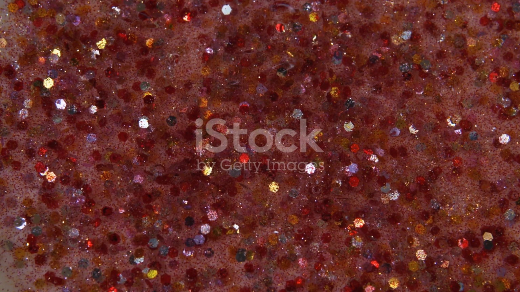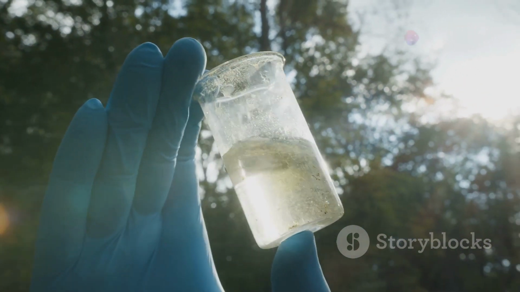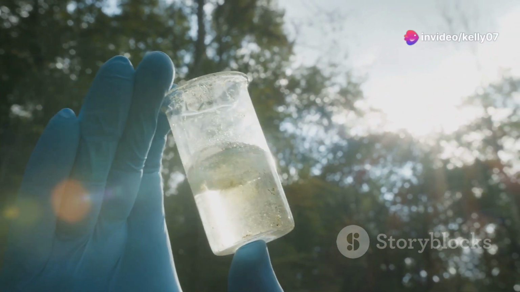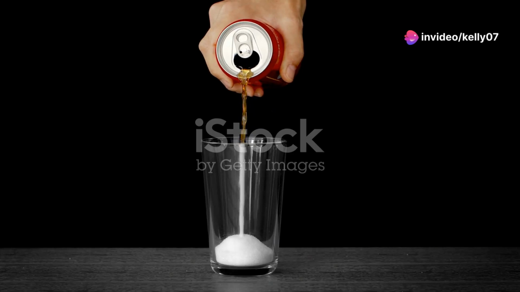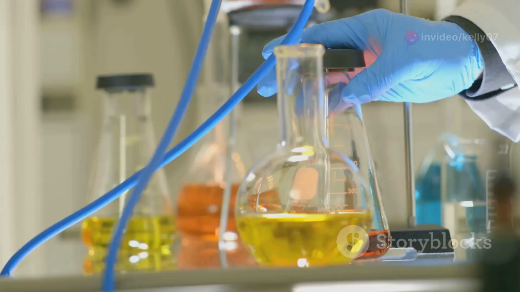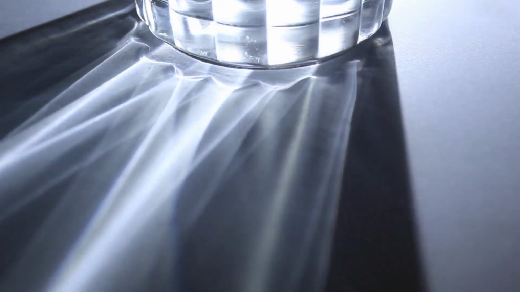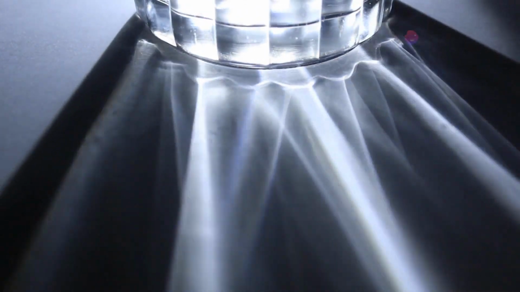Solutions are all about tiny particles. We're talking about particles that are less than 1 nanometer in size. That's incredibly small. These tiny particles, like sugar and water, dissolve completely, creating a homogeneous mixture. This means the mixture is uniform throughout. You can't see the individual components, and they won't settle out over time.